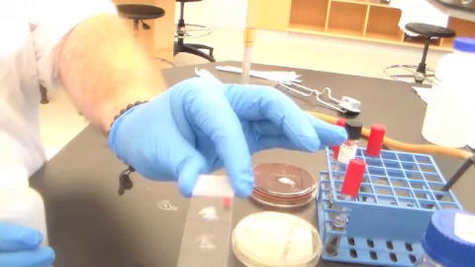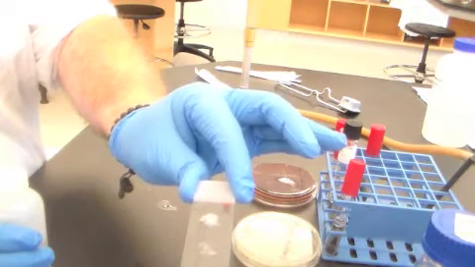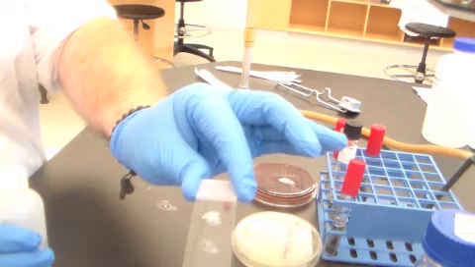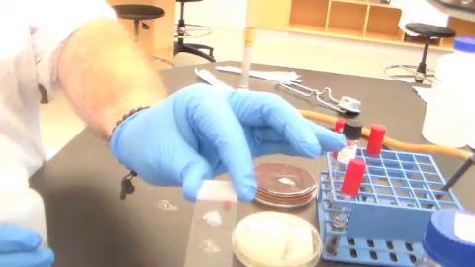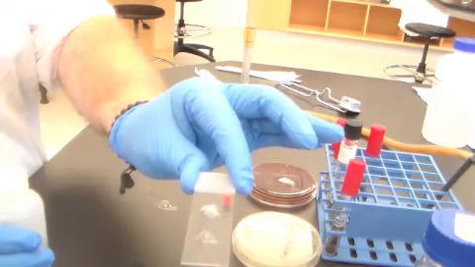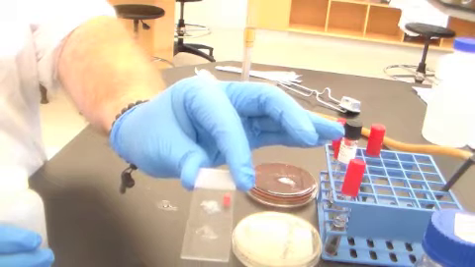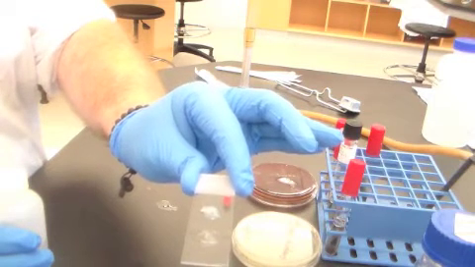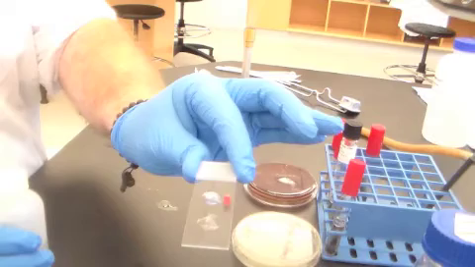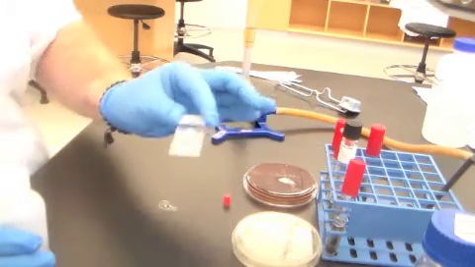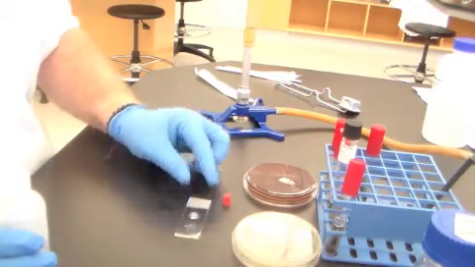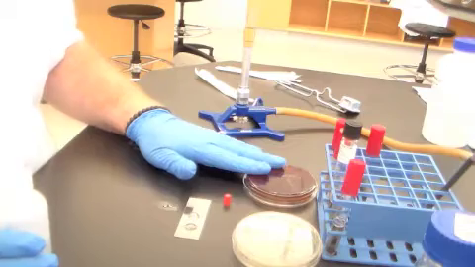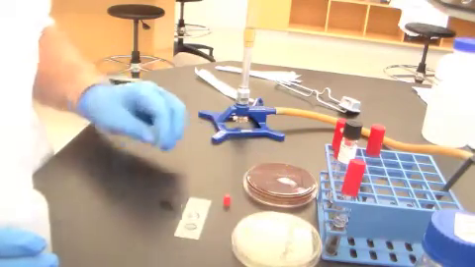What's happening here is that the catalase enzyme, which is obviously present in Staphylococcus aureus but not Streptococcus mutans, is breaking down the hydrogen peroxide into water and oxygen. So the bubbles that are being given off are oxygen gas. So this is evidence of the fact that the Staphylococcus produces catalase, Streptococcus doesn't.